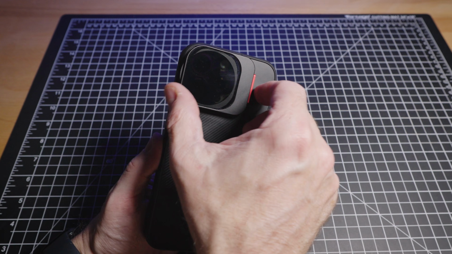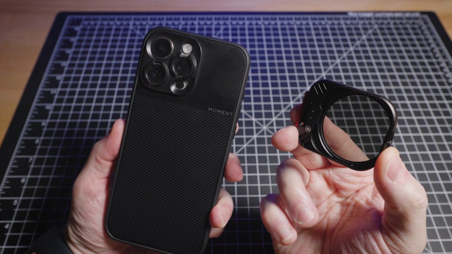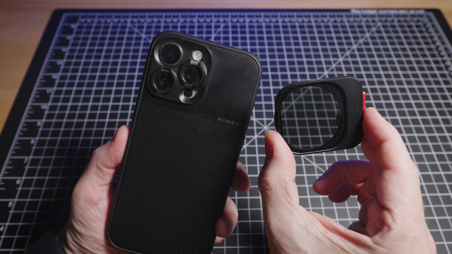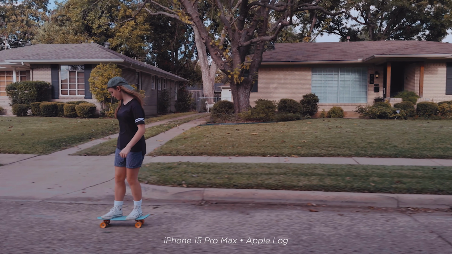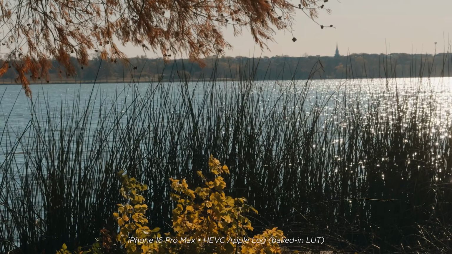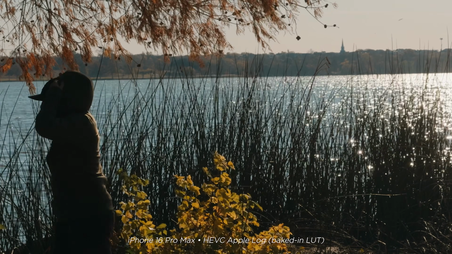And if you add an ND filter to that when shooting outside, your iPhone video will really begin to rival pretty much anything shot with a traditional camera. So shooting Apple Log is not just for filmmakers, it's for anyone who wants to make their video look that much better. And, dare I say, that much more professional.